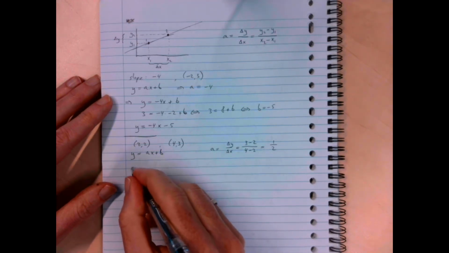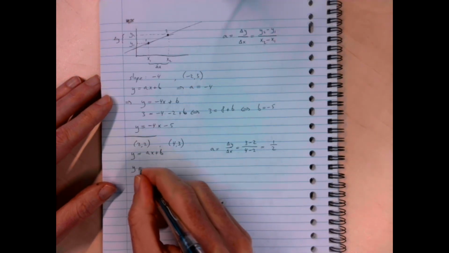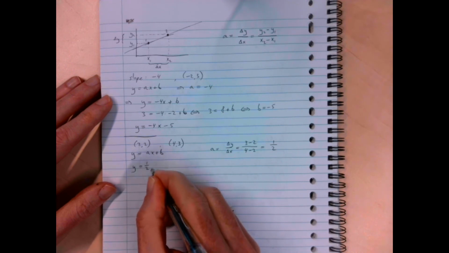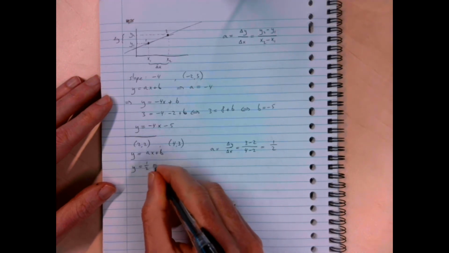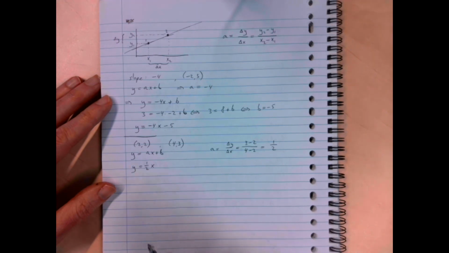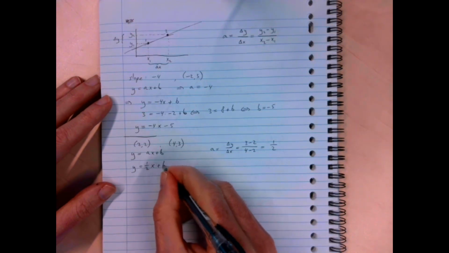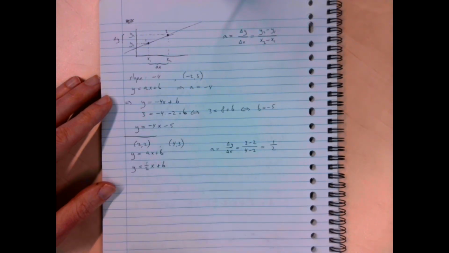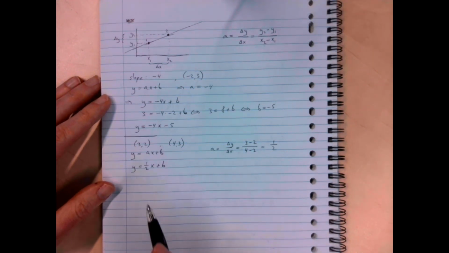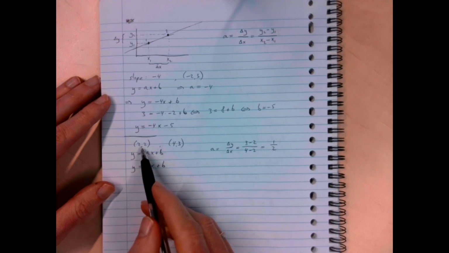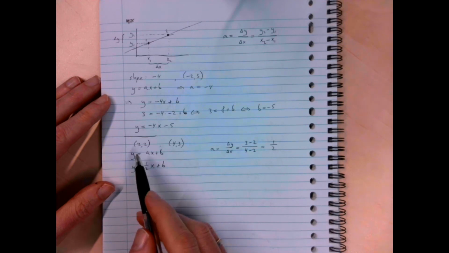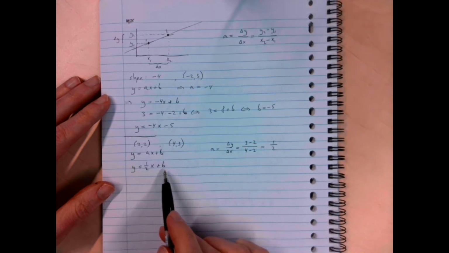So now we are again operational because we know that when a equals a half, this line looks like y equals a half x plus b. And we have to figure out what b is. It's the only remaining question. So how can we do that? Well, let's again plug in one of these points. We know that the point (2, 2), so x equals 2, y equals 2, should satisfy this relationship.